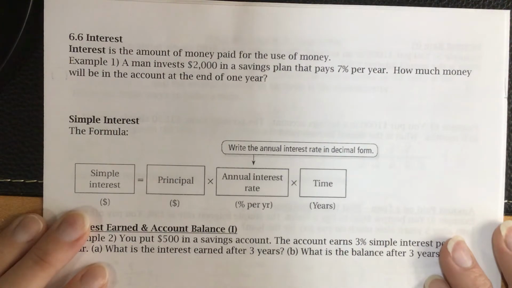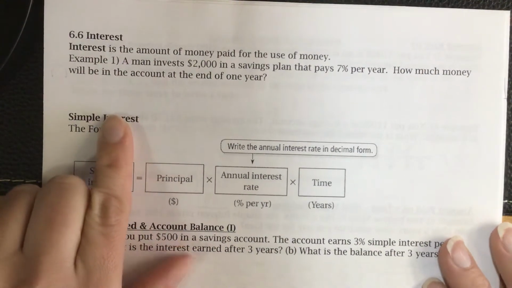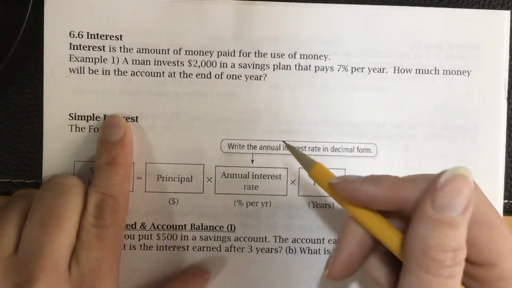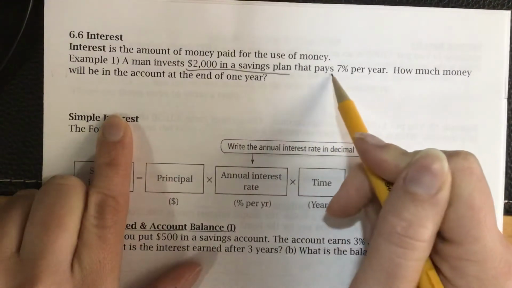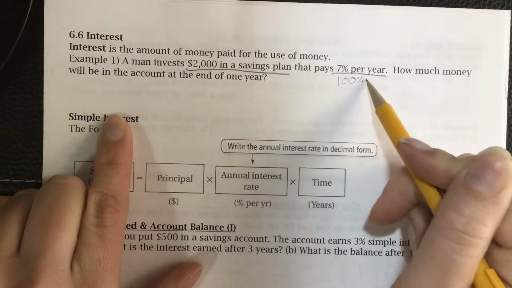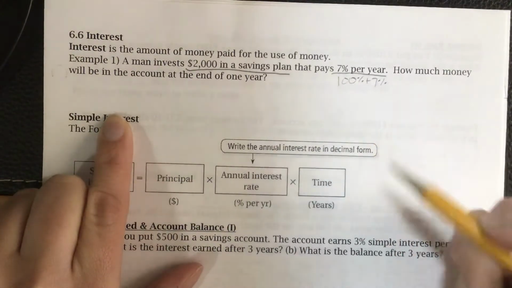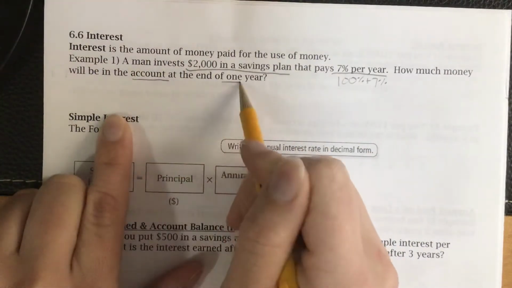A man invests $2,000 in a savings plan that pays 7% per year. How much money will be in the account at the end of 1 year? We could solve this by using the percent equation that we learned in the previous section. We know that he has $2,000 in the savings plan. It pays 7% per year, and that would be 100% plus 7% total. I want to know how much would be in the account at the end of 1 year.